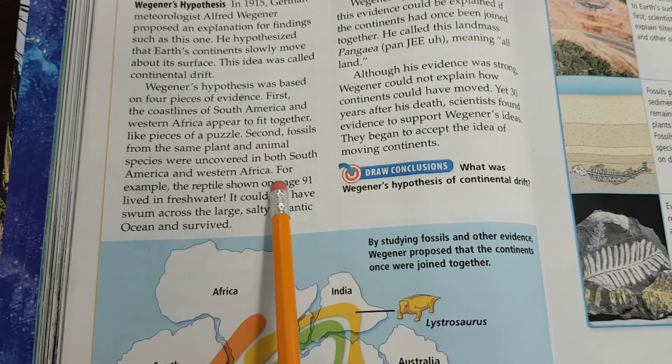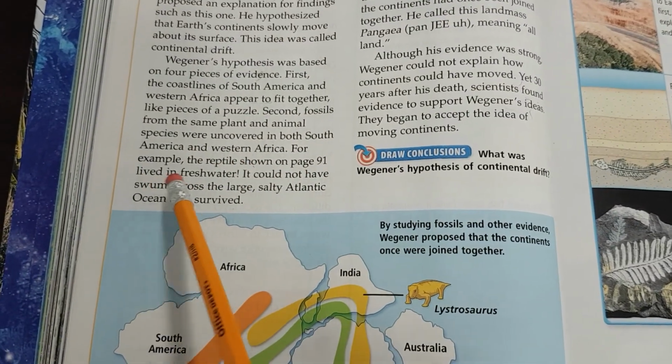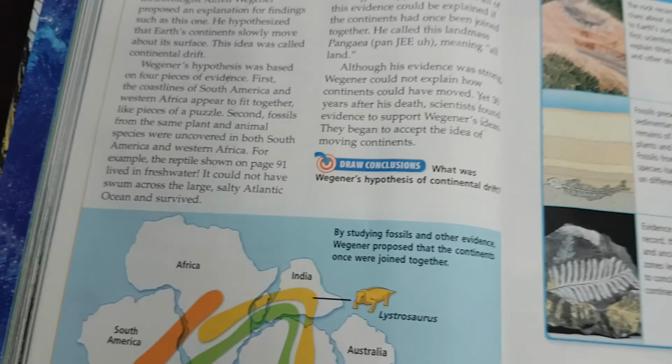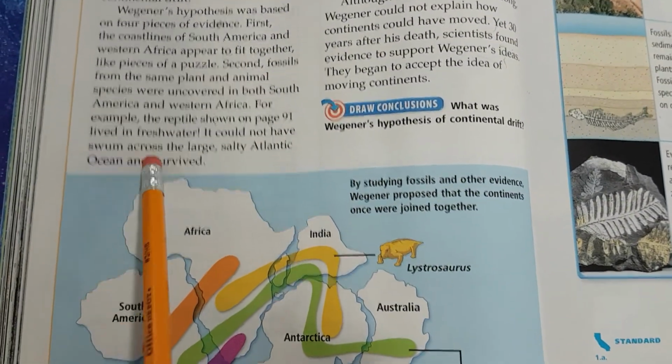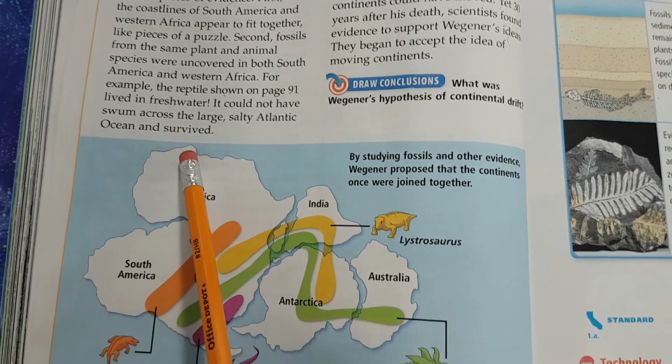Okay, where's the third piece of information? For example, the reptile shown on page 91 lived in fresh water. Page 91, that reptile. Okay, that's a freshwater reptile, meaning it lived in rivers and streams, not the salty ocean. It could not have swum across the large salty Atlantic Ocean and survived. Okay, that makes sense.